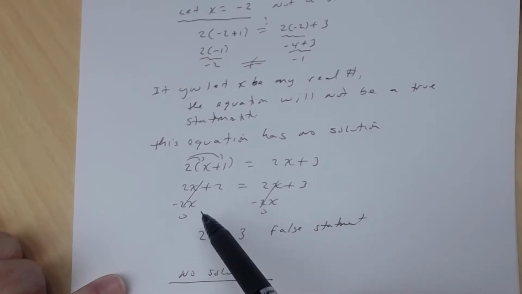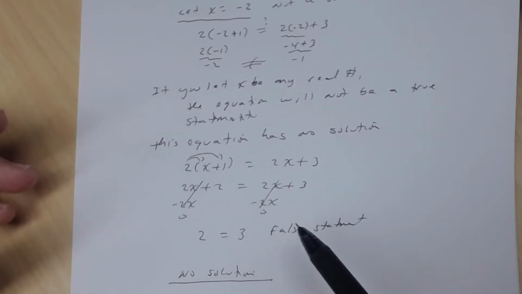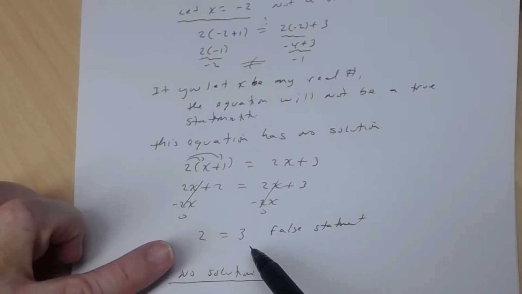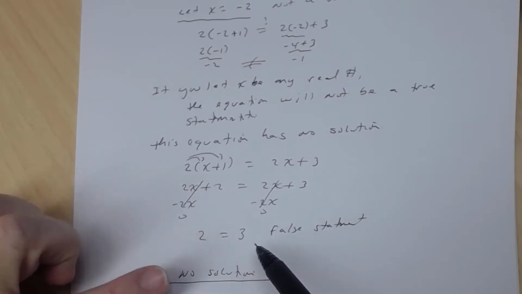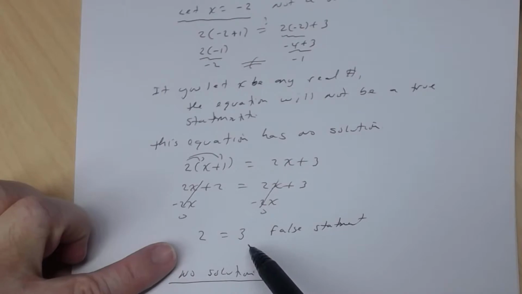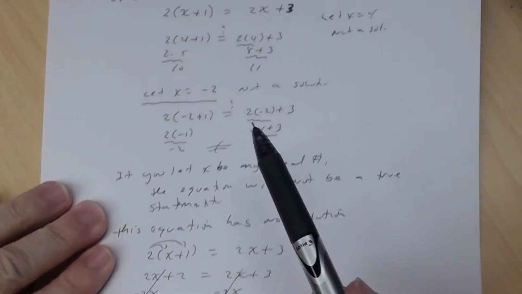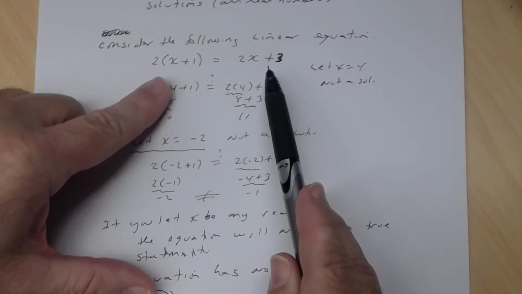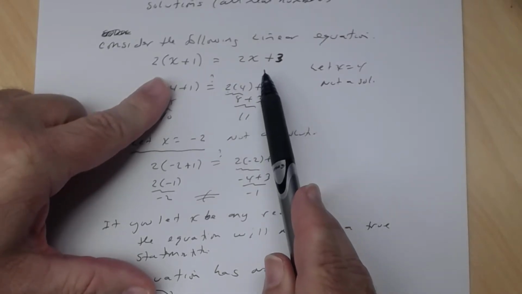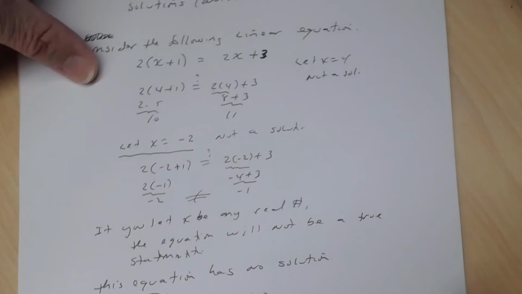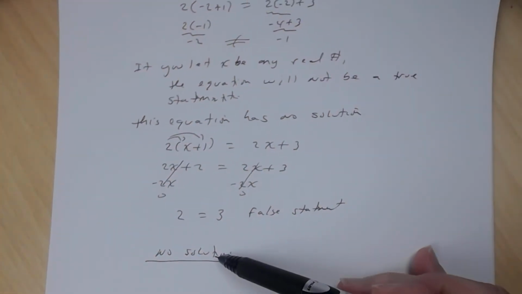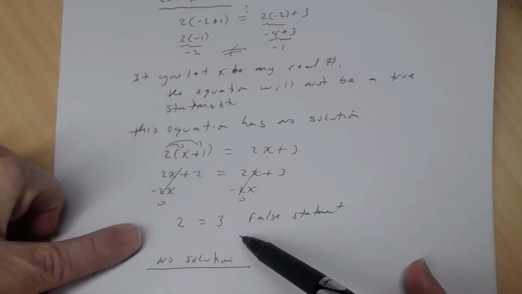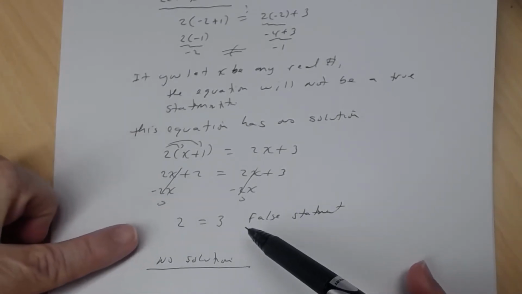So when the variable disappears, when there's no longer any variable in your statement, you look at that final statement and ask yourself, is it true or false? Since this is a false statement, that means that no matter what you plug into the original equation, no real number will work. And so you just say no solution. But this is a process you go through. You solve this until you get that final statement and you determine whether it's true or false.